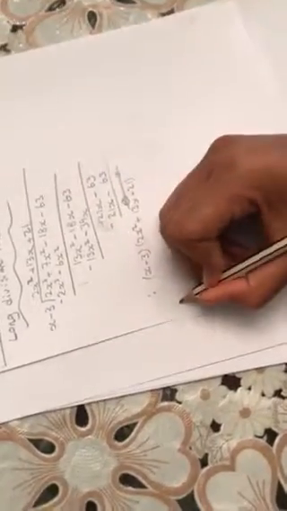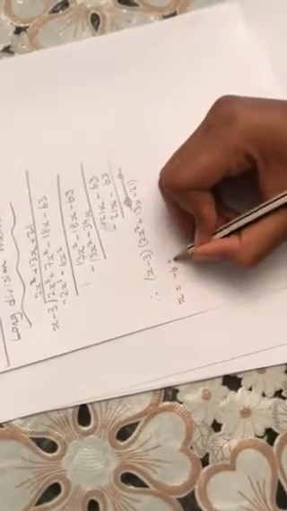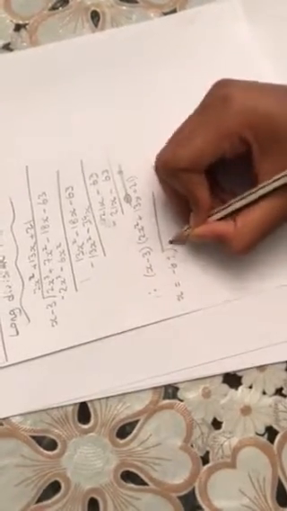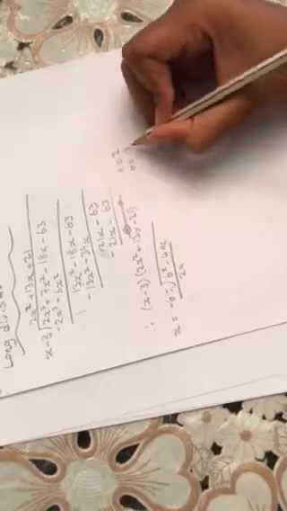Because this is still in a quadratic form, we will go on to use the quadratic equation, which is x equals minus b plus minus root b squared minus 4ac all over 2a. And ABC, so A is equal to 2, B is equal to 13, and C is equal to 21.